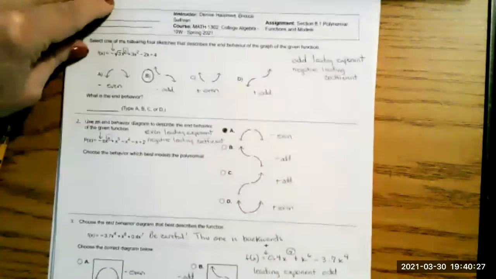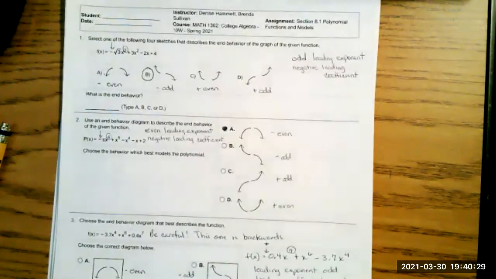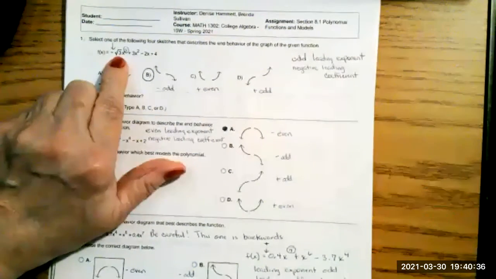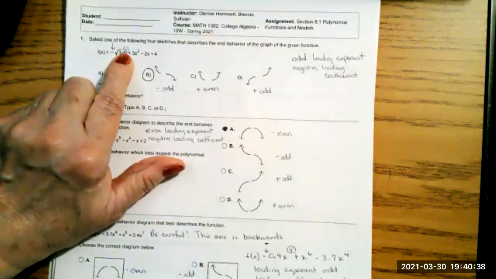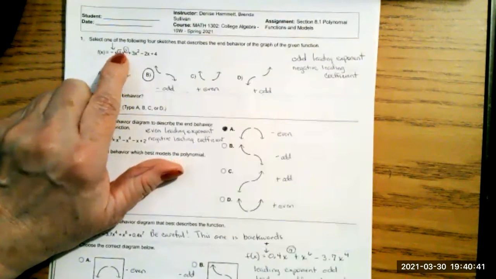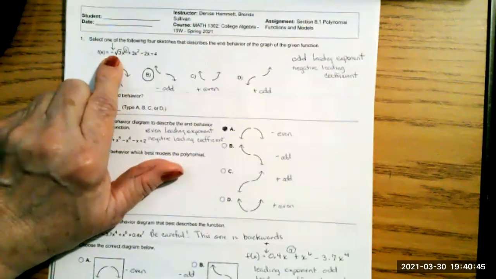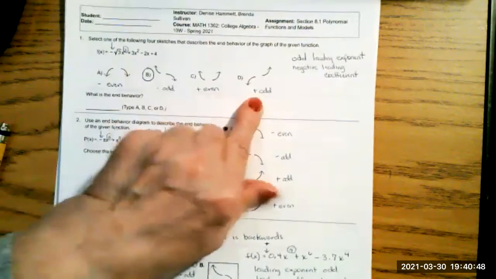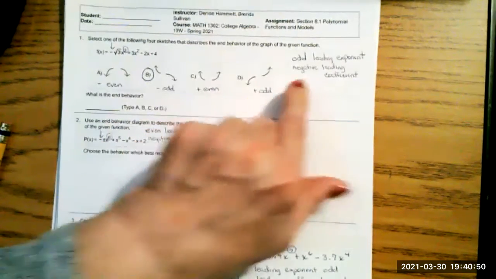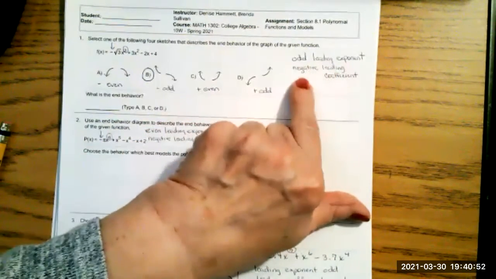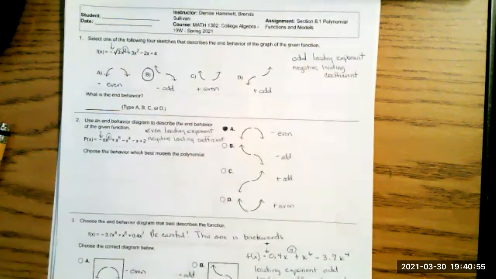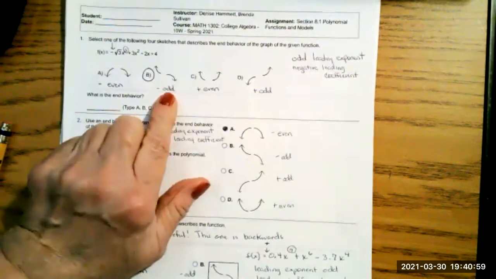This is the 8.1, and this is the way it looks. All you have to do is identify your leading term, decide if your exponent is odd or even, and decide if your coefficient is negative or positive. And then you pick the right picture. We have an odd leading exponent and a negative leading coefficient. So we're looking for odd and negative. So it's going to be this one right here.